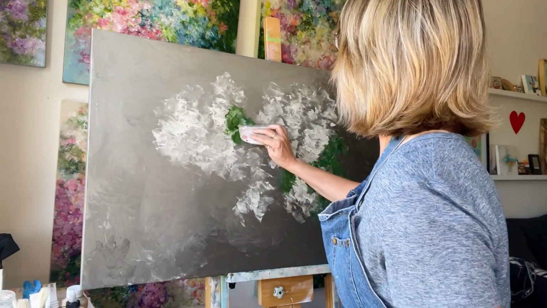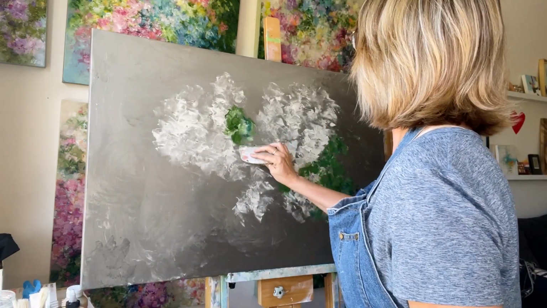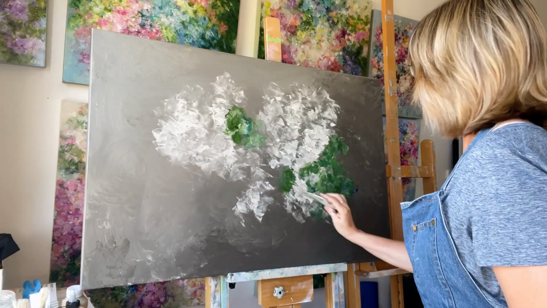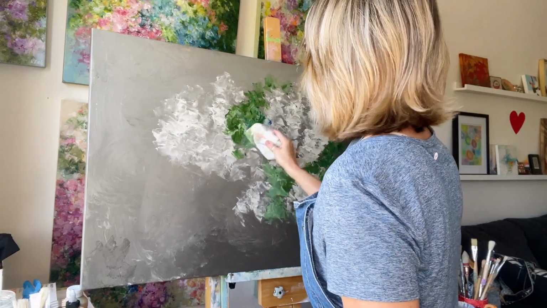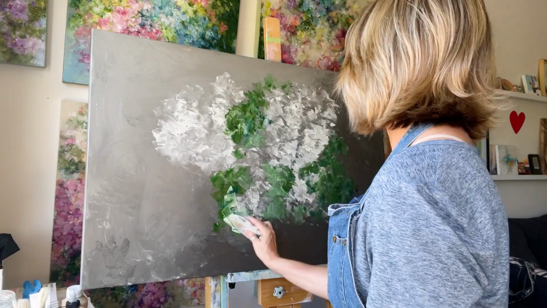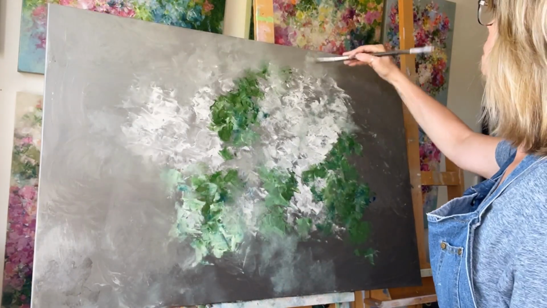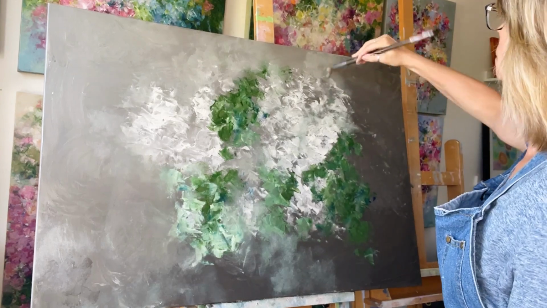If you've watched any of my other videos, you know that I'm all about layering. So now I'm going in and I'm going to start adding some greenery, and I'm working my way all around the canvas, not staying in one area for too long. Adding drama to a painting is all about contrast.